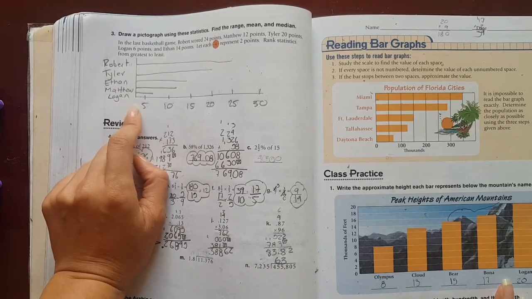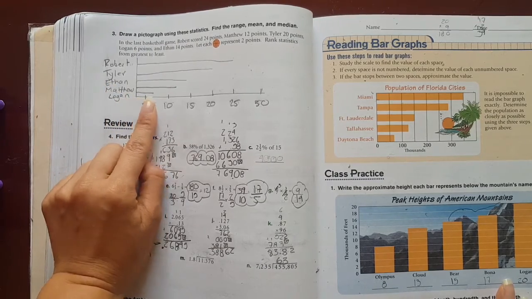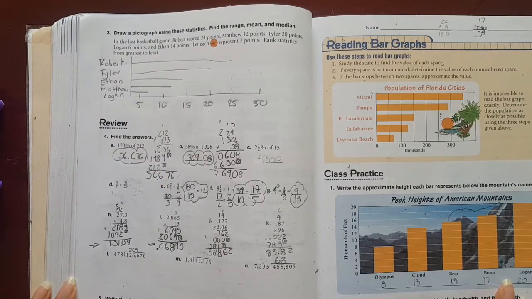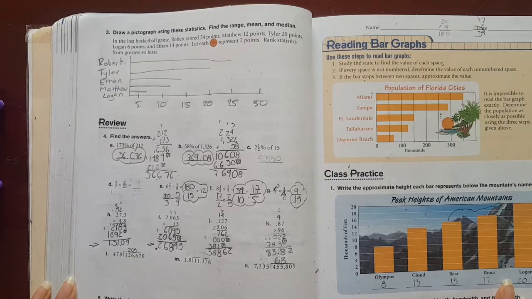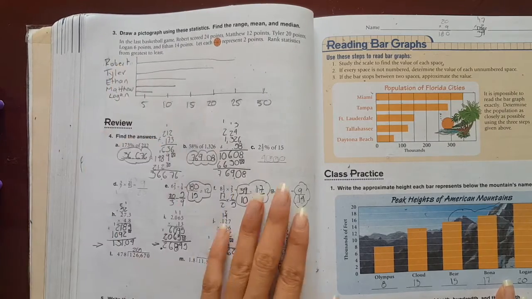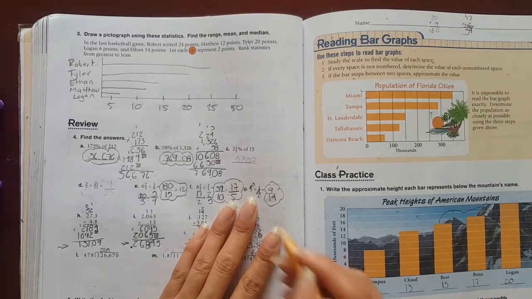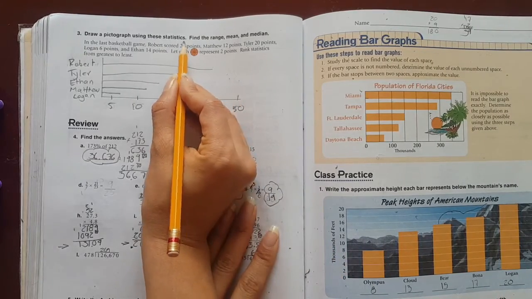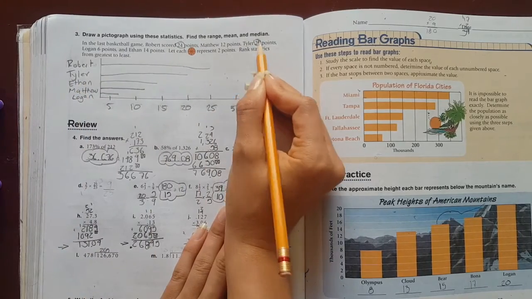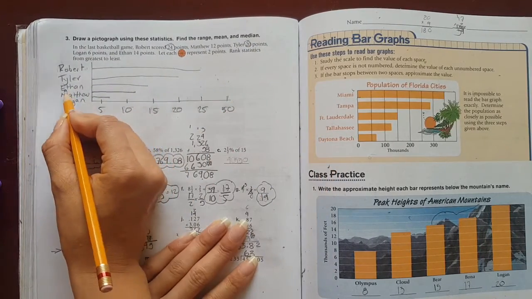Nos dijeron que lo organizáramos ahora aquí de menor a mayor. Dice que en el juego de básquetbol cada uno de los jugadores hicieron diferentes puntos y nos dijeron Robert realizó 24. Luego dice Tyler realizó 20. Los estoy organizando de mayor a menor.